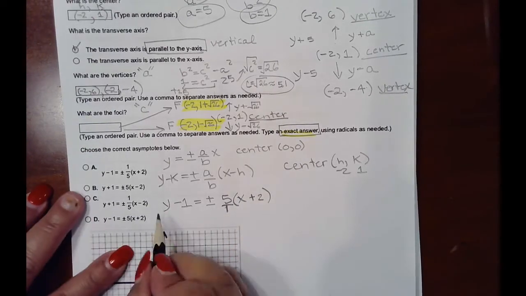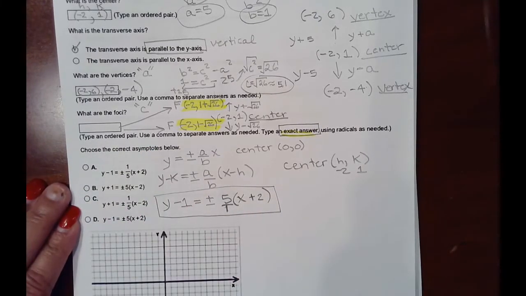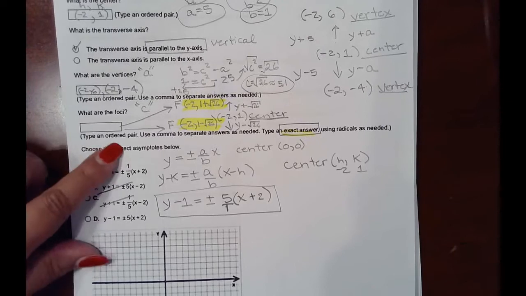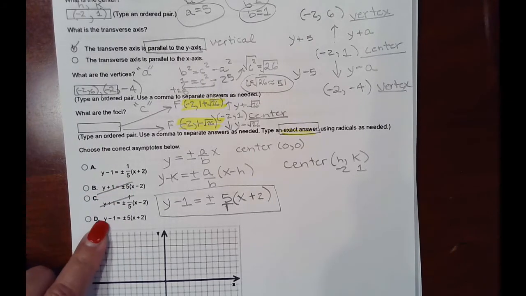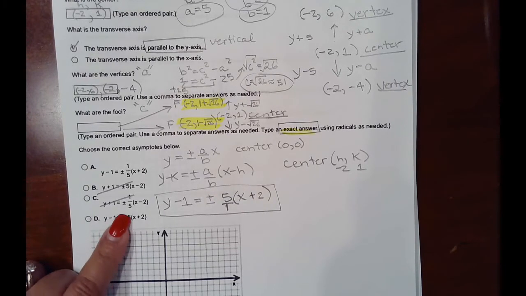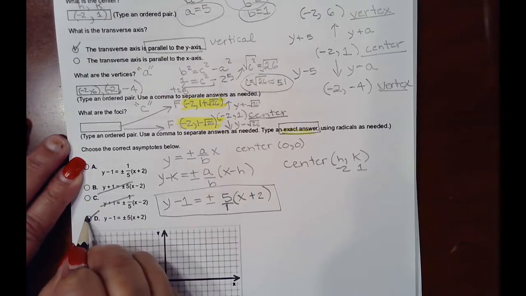Okay, go find the equations in the choices that you have right here. So you have y minus 1 on the left, therefore it can't be this or this. And you don't have 1 over 5, it's 5 over 1. So that would be this choice right here. Y minus 1 on the left, x plus 2 in parentheses on the right with a slope of plus or minus 5. So it's this one.